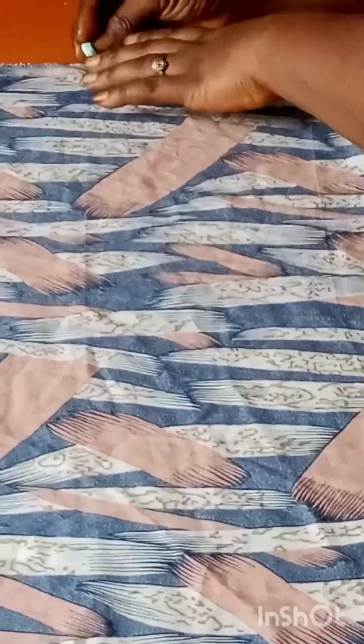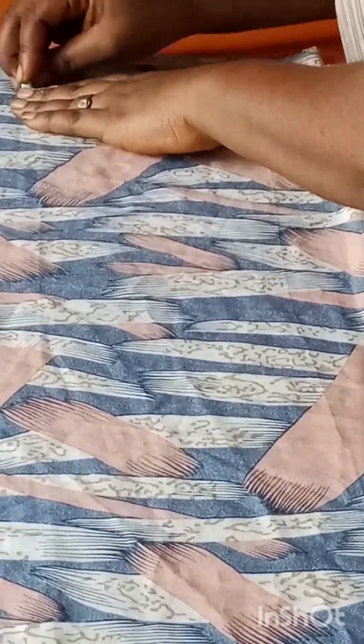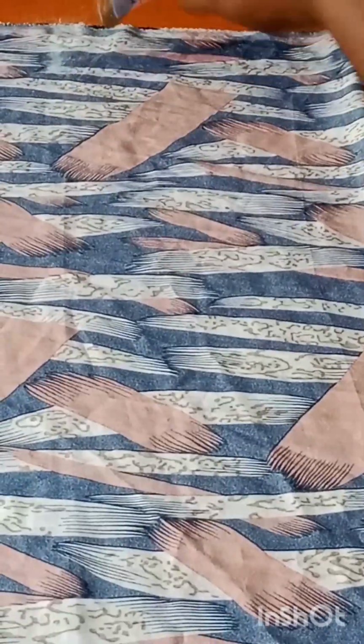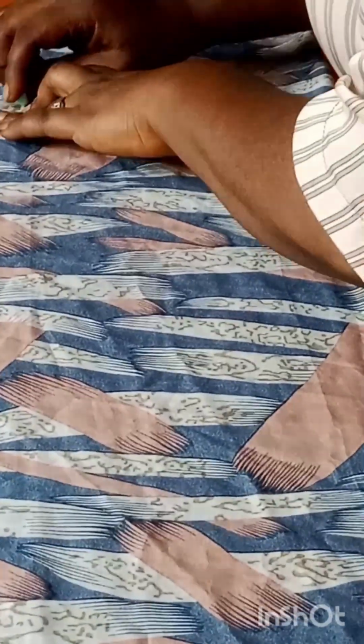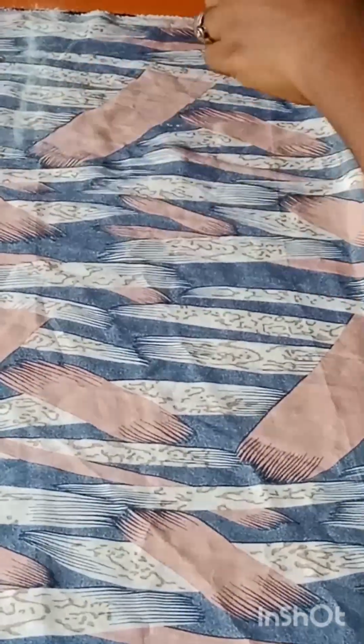So I will divide it by 2. I will mark it here, then put half inch for sewing allowance, for joining allowance. This is it here. Sorry, my chalk is not showing very well. You mark it down this way.